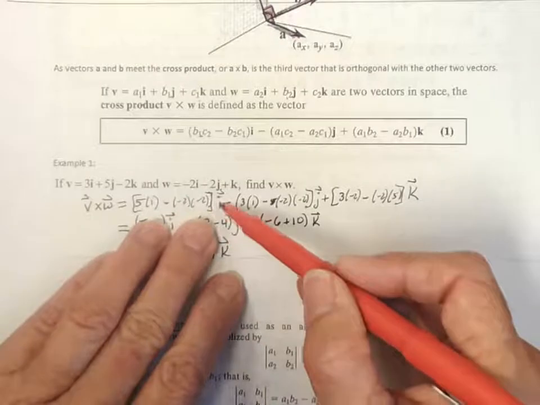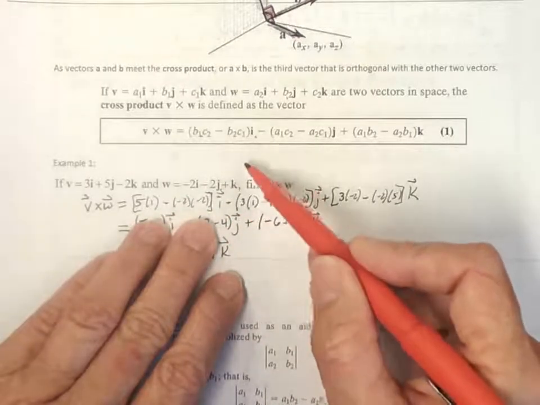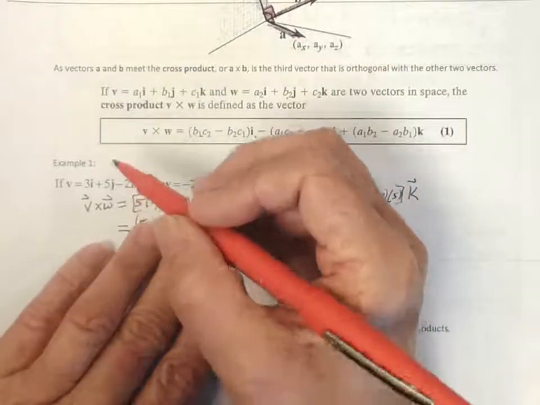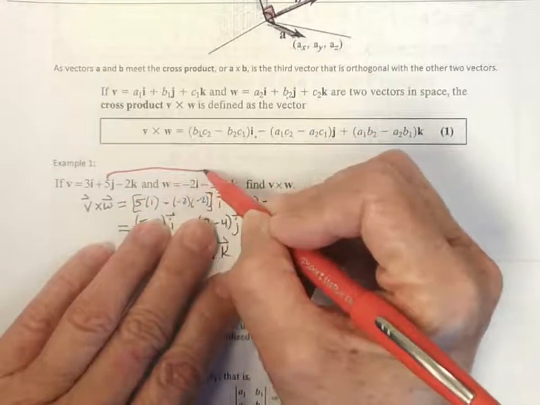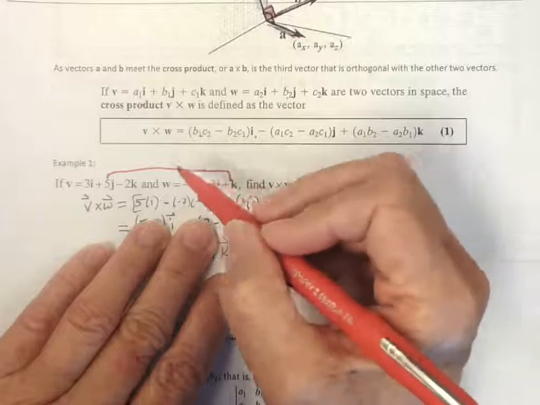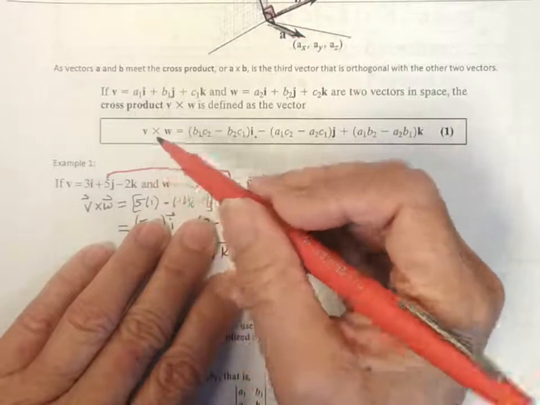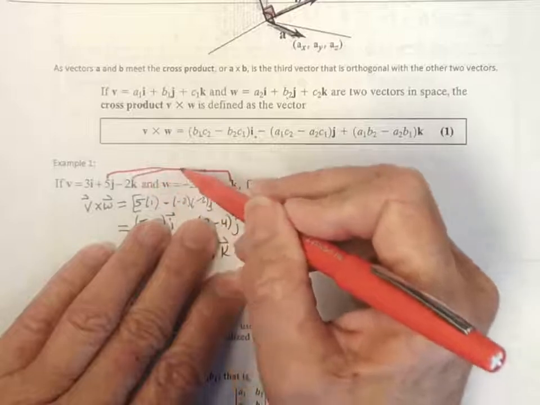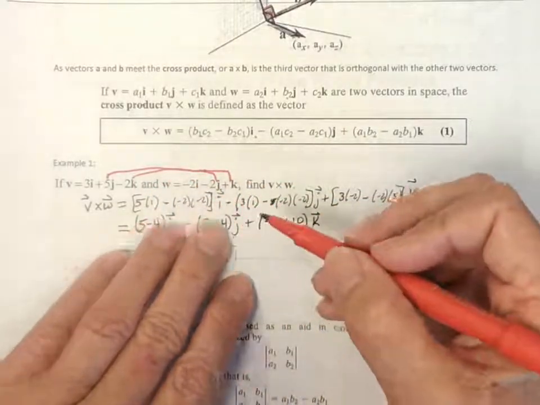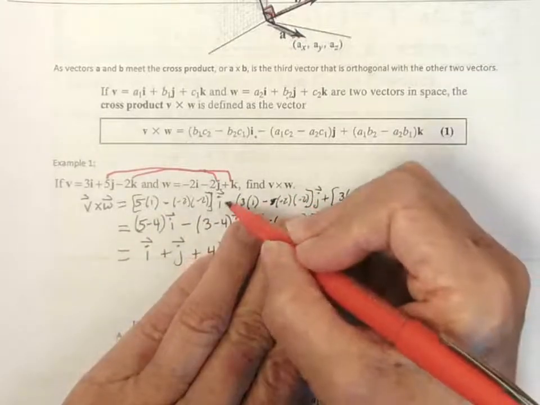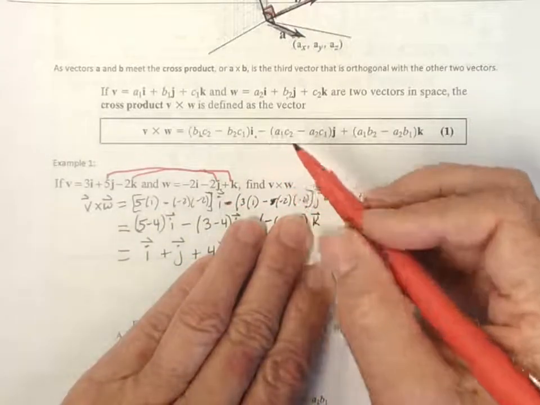So for our I coefficient, I'm going to take 5 times 1 and negative 2 times negative 2. So those are my I coefficients. The j component, again, remember we're subtracting. The formula has a minus sign in it.